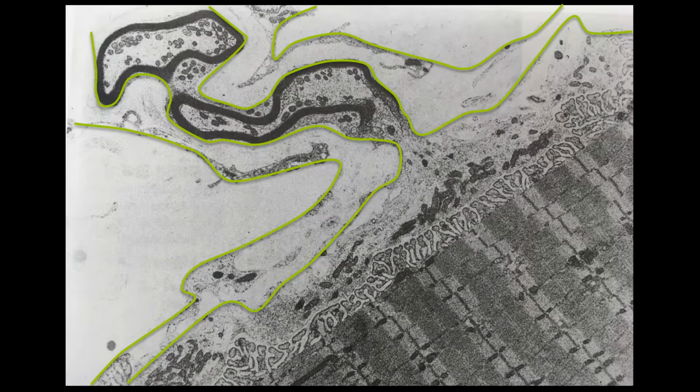The area traced in this frame corresponds to one or more than one Schwann cells. The area shaded here corresponds to the nerve or presynaptic region of the neuromuscular junction. The area colored blue represents the junction or synaptic region, which is about 20 to 30 nanometers wide. And the area colored cream corresponds to the postsynaptic region.